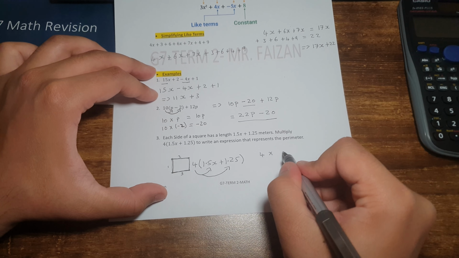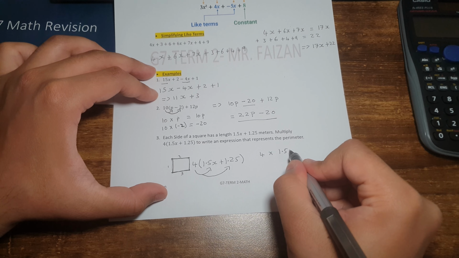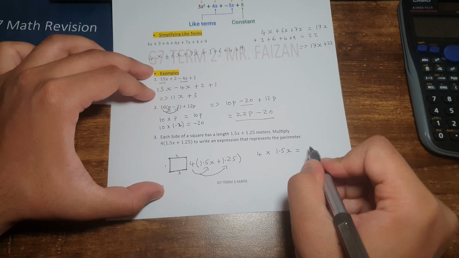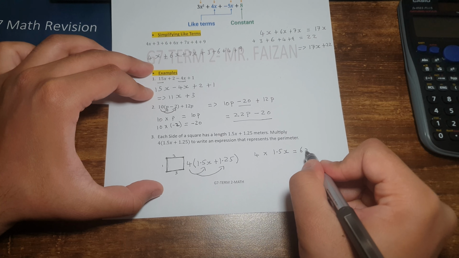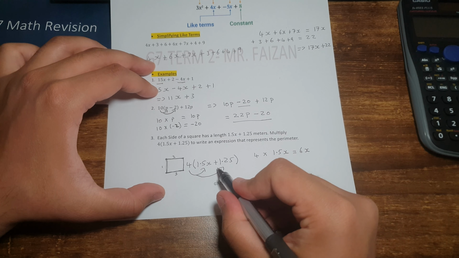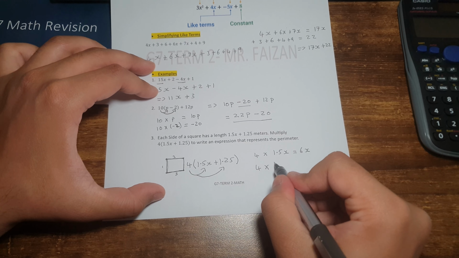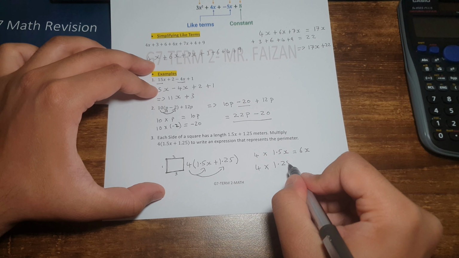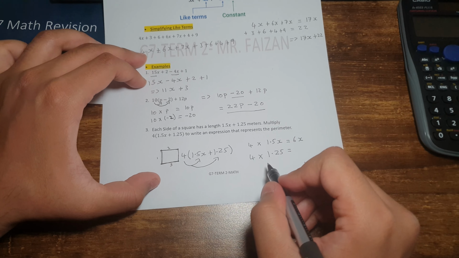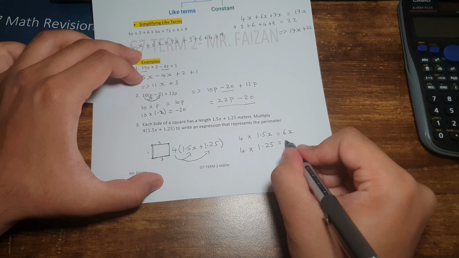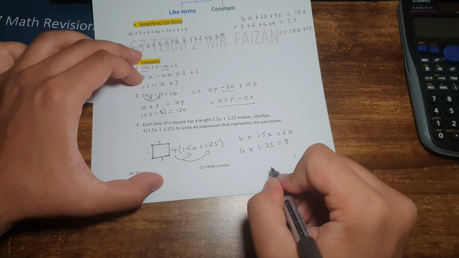4 multiplied by 1.5x is going to give us 6x, and 4 multiplied with 1.25 is going to give us 5. There we go.